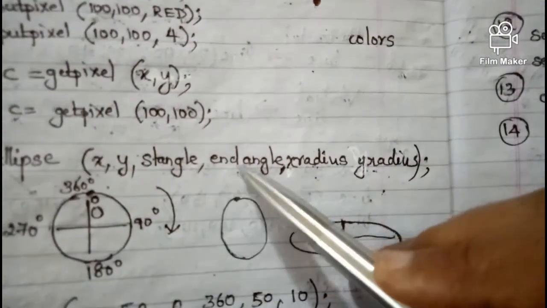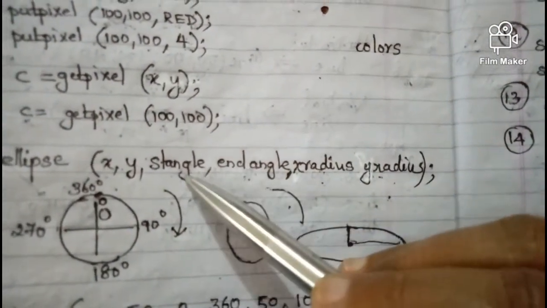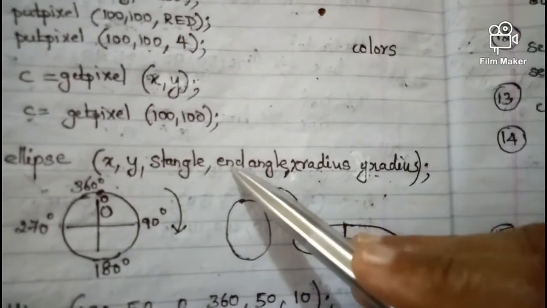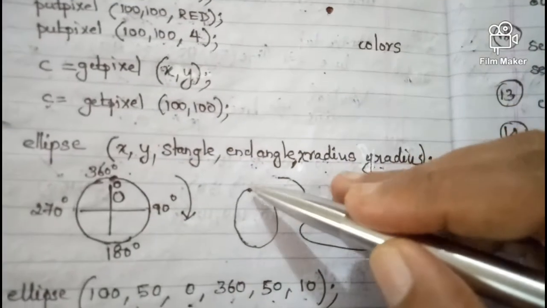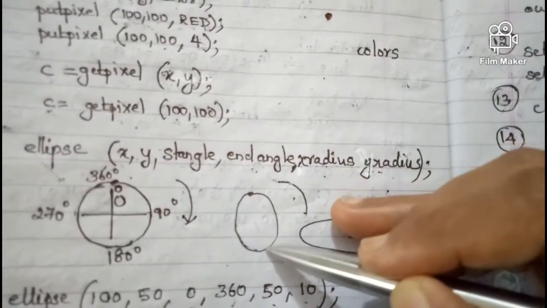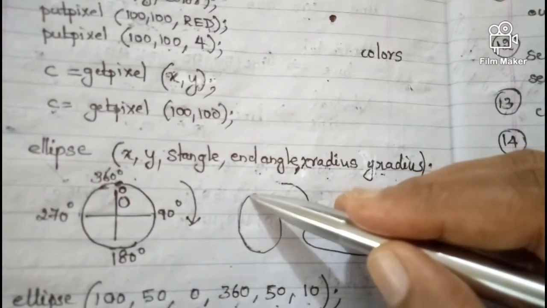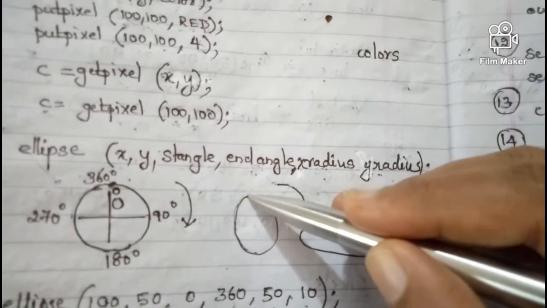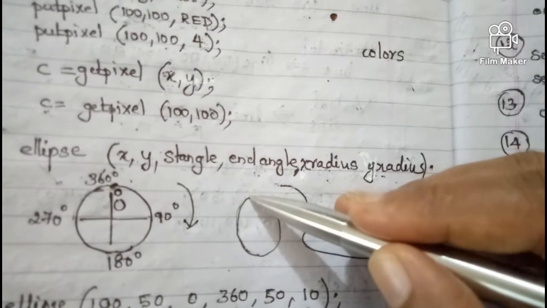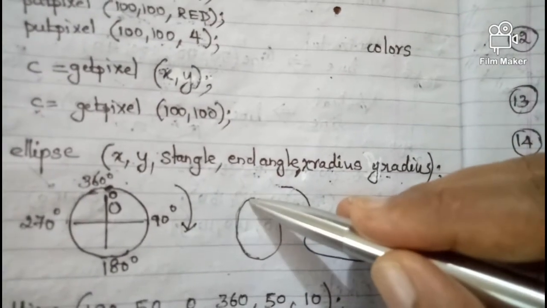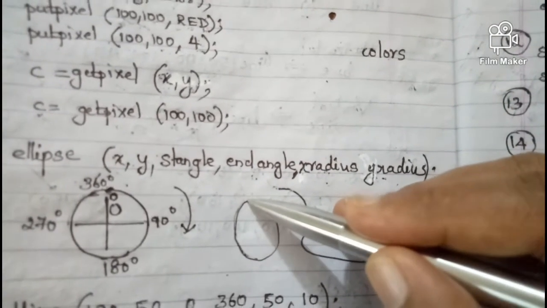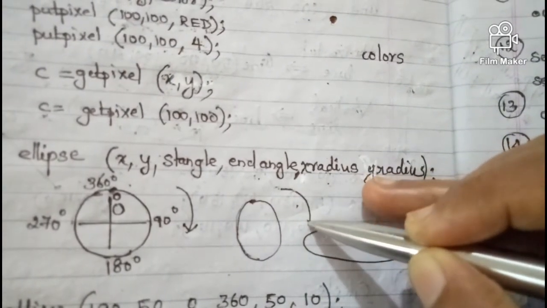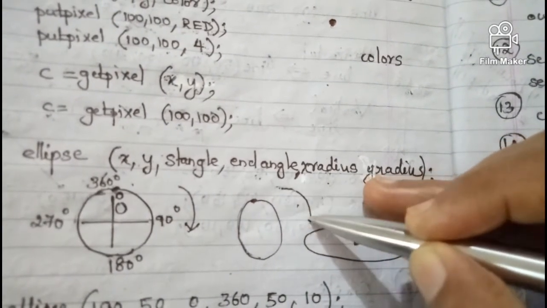Now move on to the 2 arguments start angle and end angle. Suppose I want to draw a complete ellipse. To draw a complete ellipse, I must specify from which point my ellipse starts and at which point my ellipse stops. If I draw like this, it is not a complete ellipse.